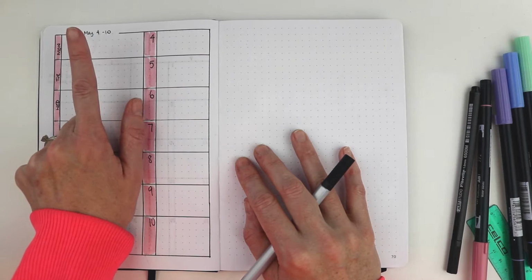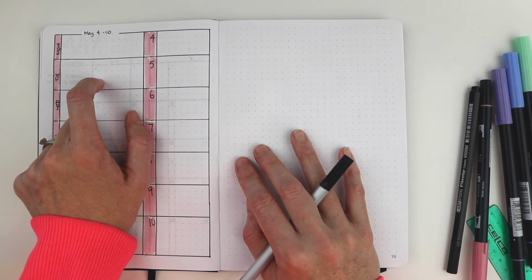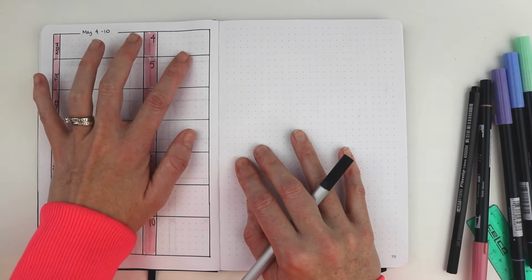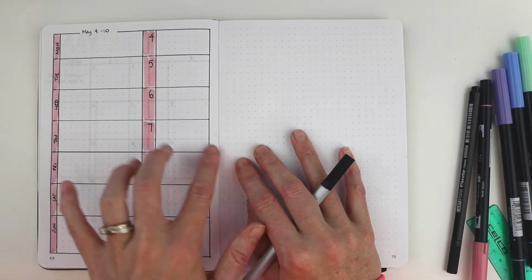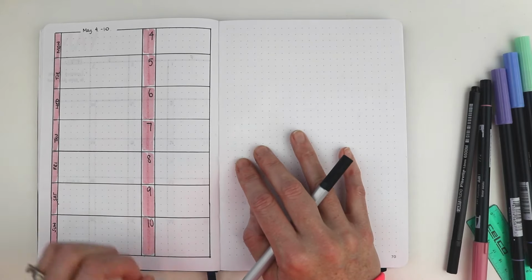Let's say I put some tasks in Monday and I don't get them done, but maybe I can't do them Tuesday because I'm going out to a meeting. They just go in the notes column and I know that I need to put them somewhere else in the week, or at least just get them done.